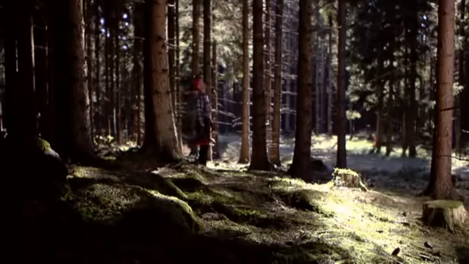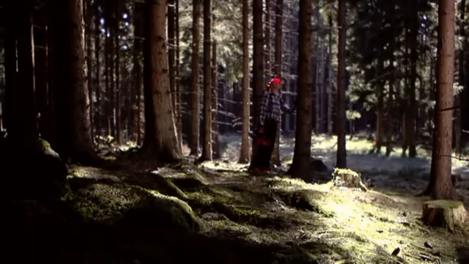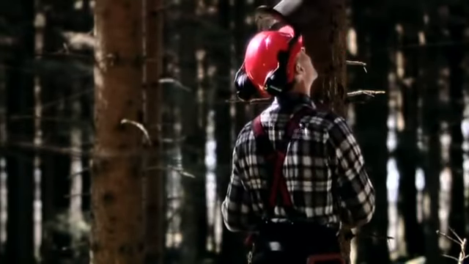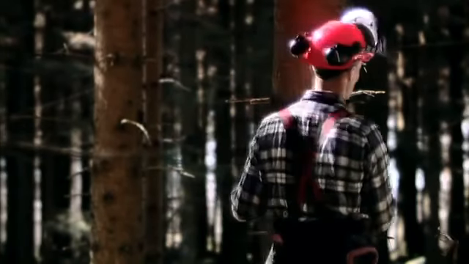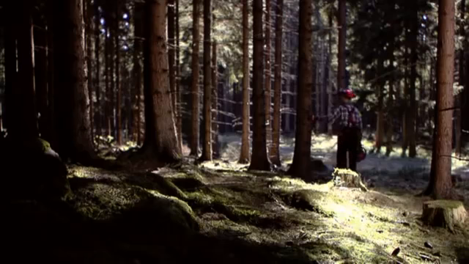The first step is to decide the direction of the fall. If a tree is leaning, or if its branches are hanging to one side, the simplest way is to fell the tree in that direction. If it is windy, you will need to take the wind direction into account when you plan your felling. Avoid trees close to power lines, buildings, and busy roads.